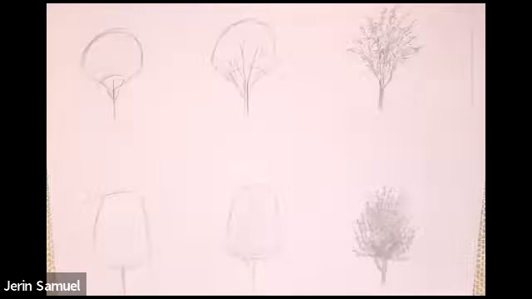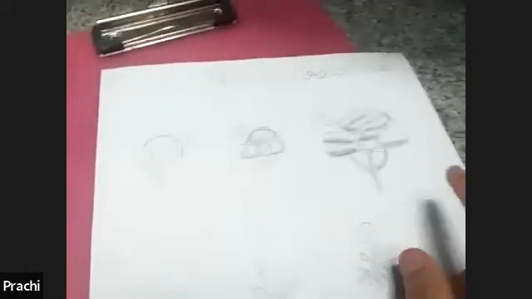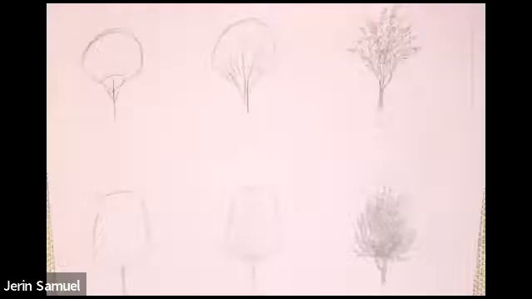And who else has completed? Okay, I can see Prachi. Hi, Prachi. Hi, sir. How was the work for you? It was nice, but the first one I found a little bit difficult, and the second and third were simple. Very nicely you have done the second and the third one. I like the second one also. The first one, where did you find it difficult?